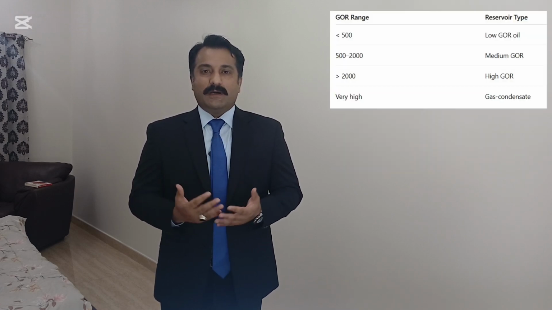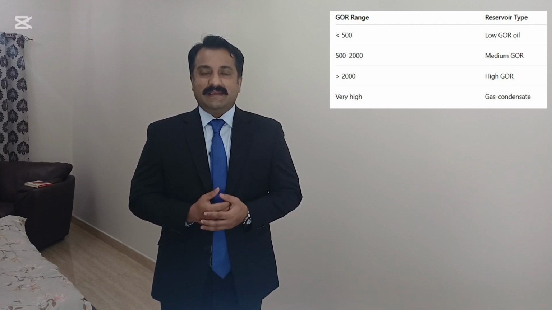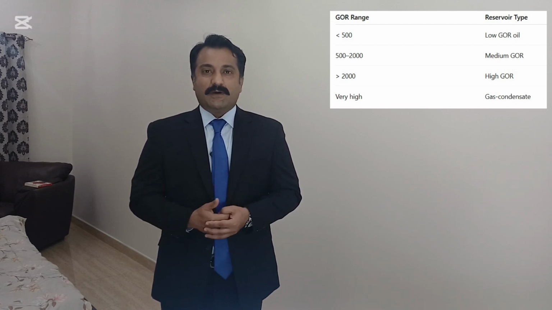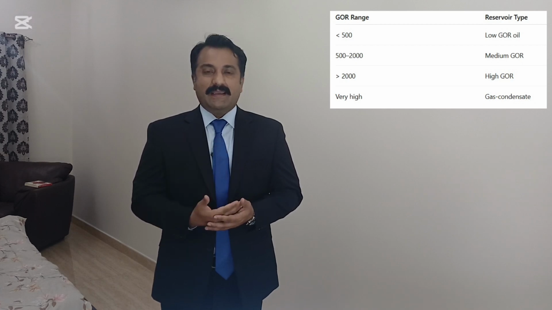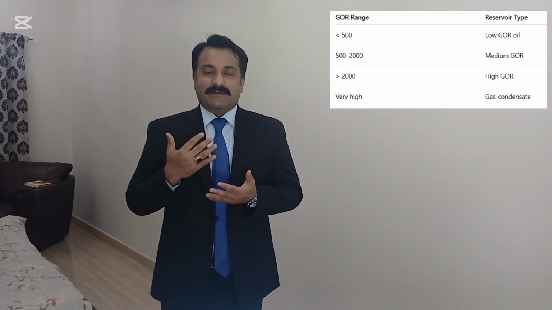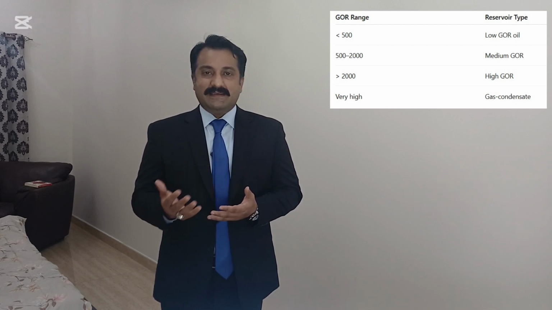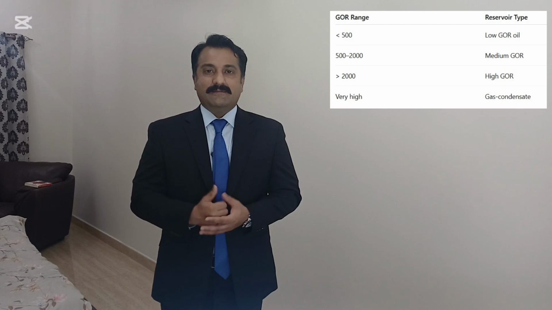Basically, this GOR value tells us the nature of the reservoir. If the GOR value is higher, then the reservoir is gas. If the GOR value is lower, then it means the reservoir is oil.